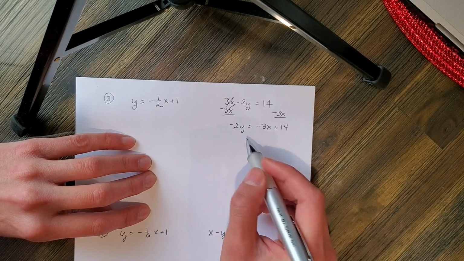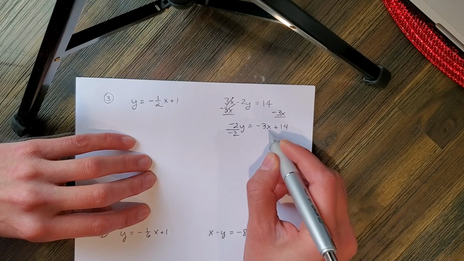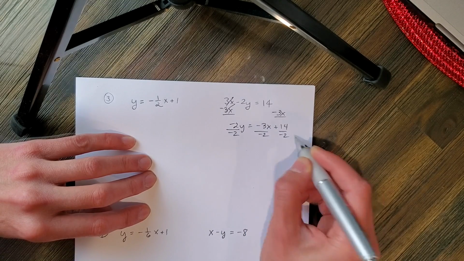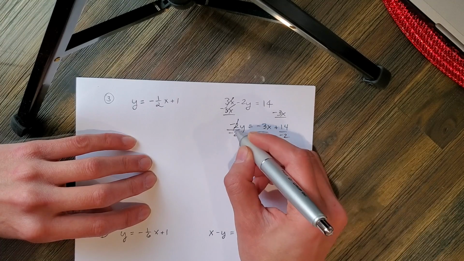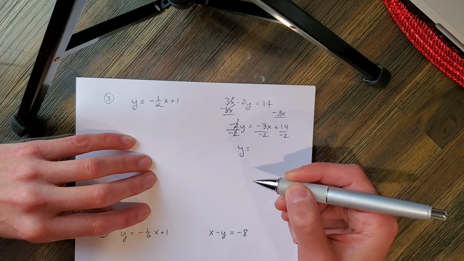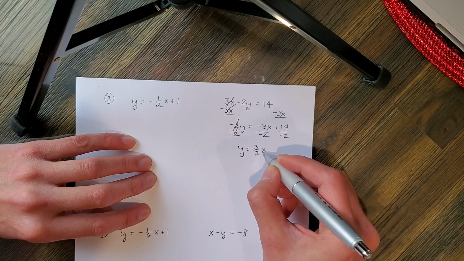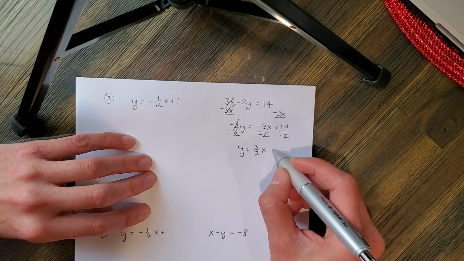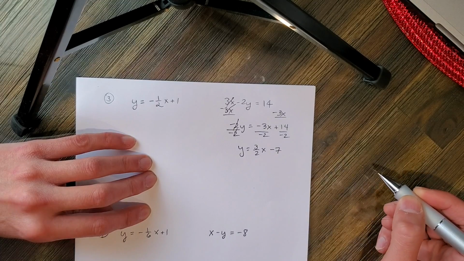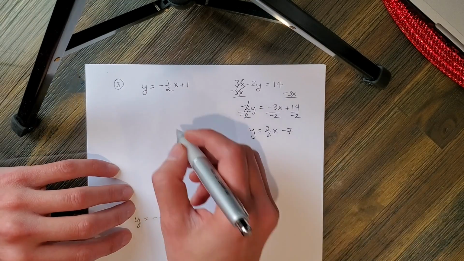Now I have a negative 2 times the y here. I'm going to go ahead and divide by that negative 2 all the way across. Okay? And so here we have y equals, a negative over negative is going to be positive, so I have 3 over 2x like that. And then 14 over 2 is negative 7. Okay? And so let's go ahead and graph.